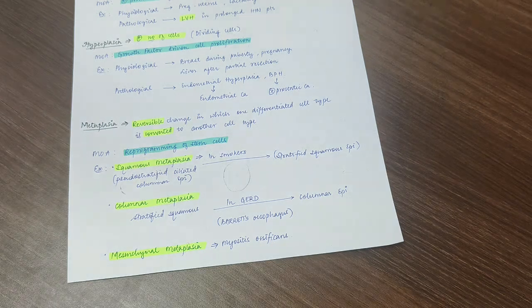So squamous metaplasia is seen in case of smokers. And here the normal pseudostratified ciliated columnar epithelium is replaced by stratified squamous epithelium, whereas columnar metaplasia is seen in case of GERD patients, where the stratified squamous epithelium is replaced by columnar epithelium. Then that condition is called Barrett's esophagus. Next is mesenchymal metaplasia. It is seen in case of myositis ossificans.